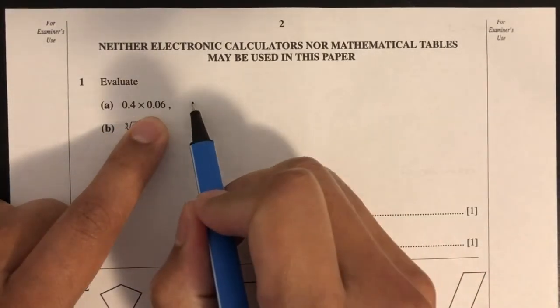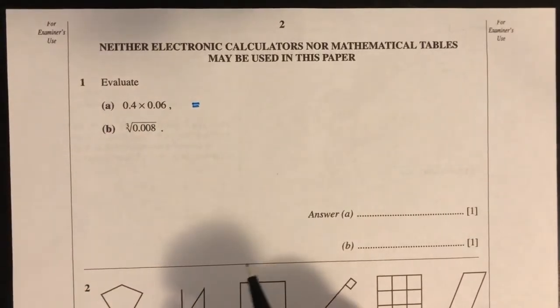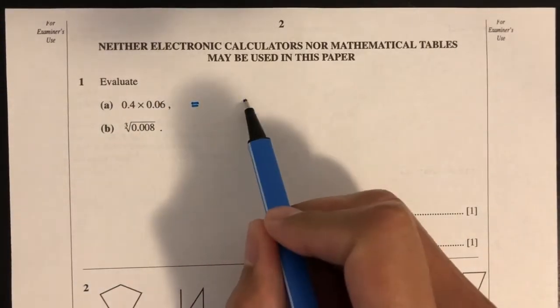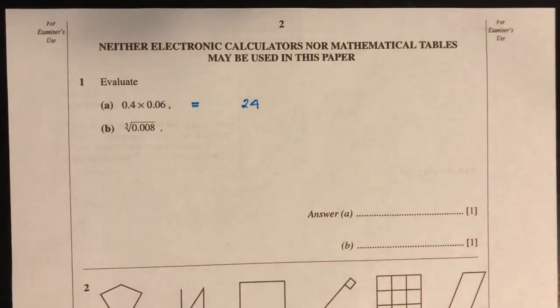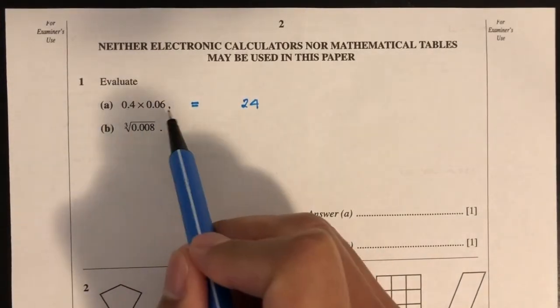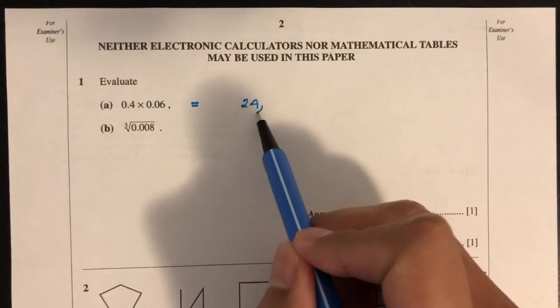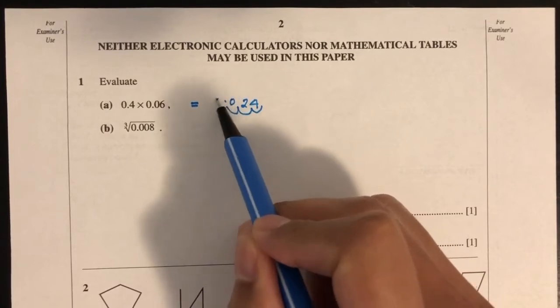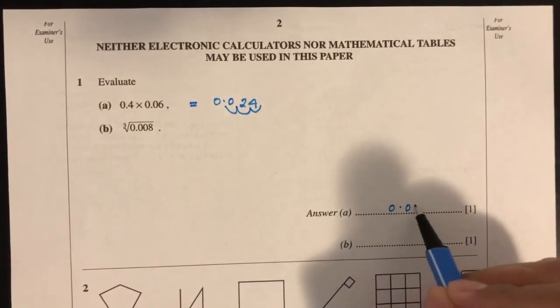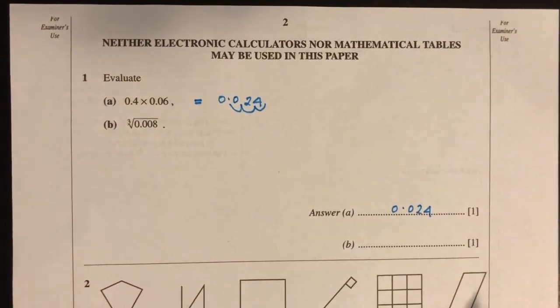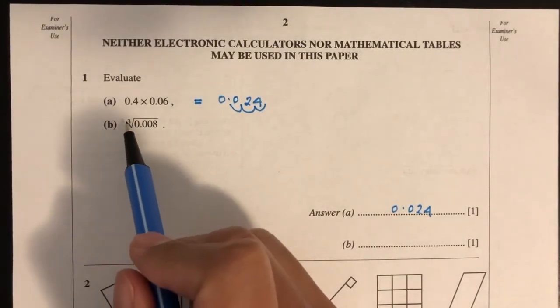So as always, we first ignore the decimal place. So 4 times 6 is 24. So in the first number we have 1 decimal place, and this one we have 2. So in total we have 3. So 1, 2, and 3. 0.024.